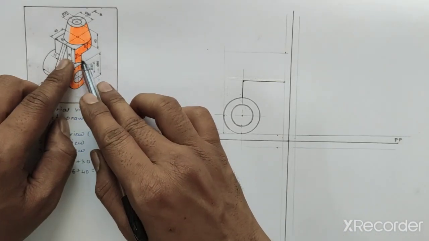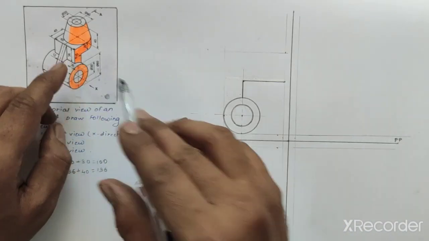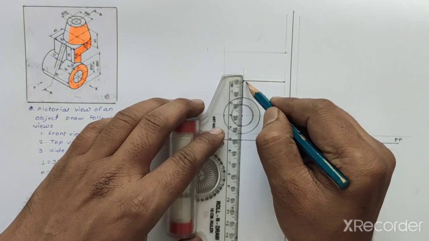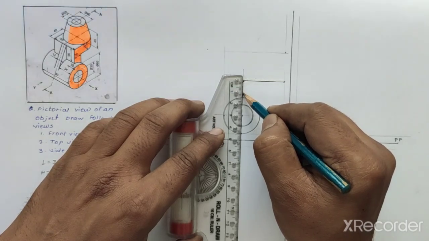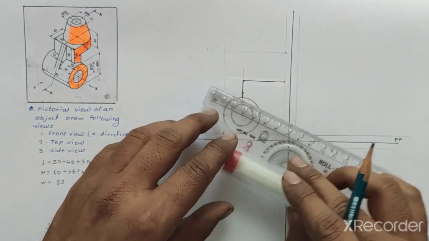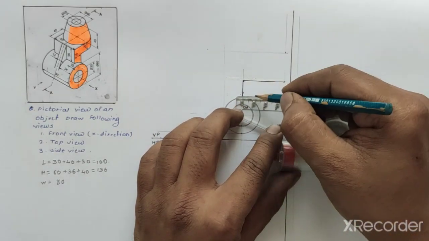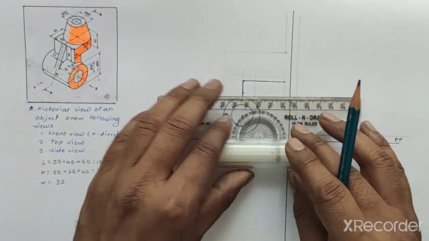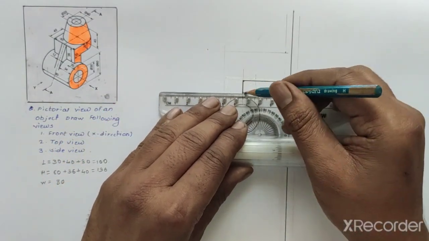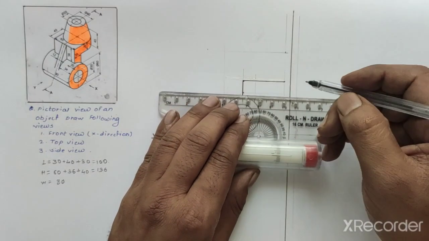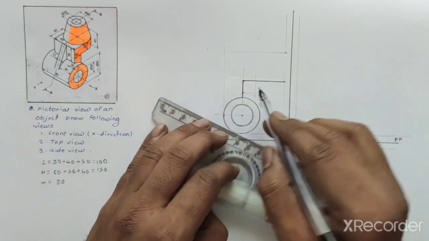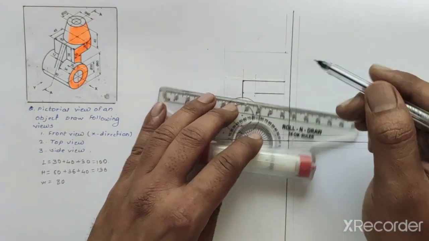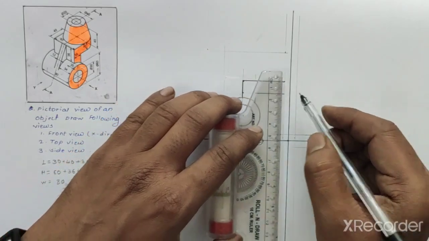Then the angular plate has a thickness of 20 mm and 20 mm. Take the offset lines, faint lines first, and then draw this distance, 20 mm, and this distance again 20 mm. Draw the dark line up to this end and vertically dark.